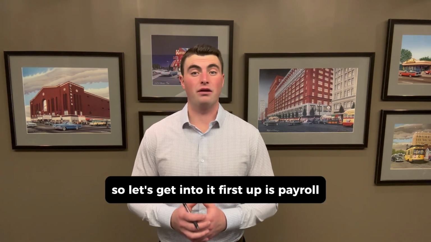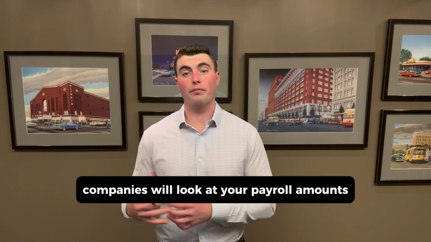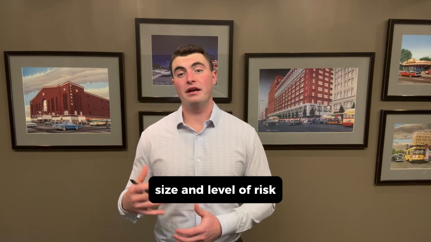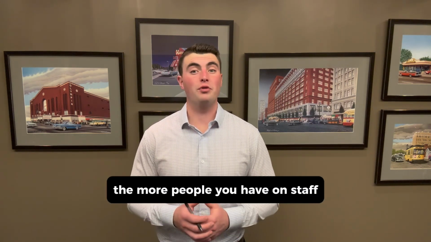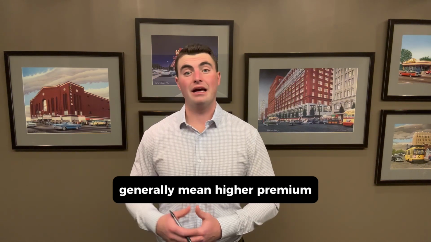First up is payroll. As a contractor, insurance companies will look at your payroll amounts as a major indicator for your business size and level of risk. The more people you have on staff, the higher the exposure, which will generally mean a higher premium.